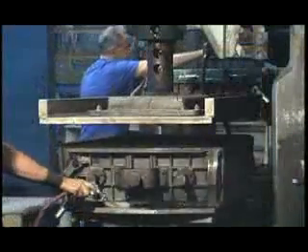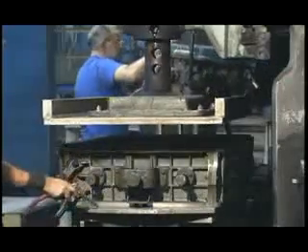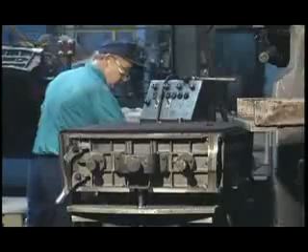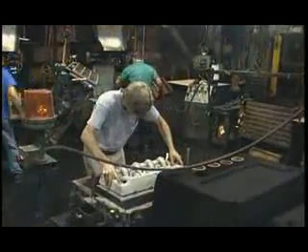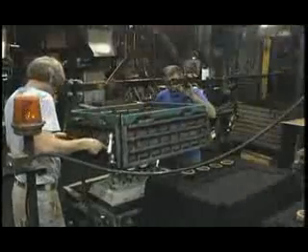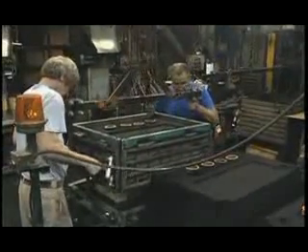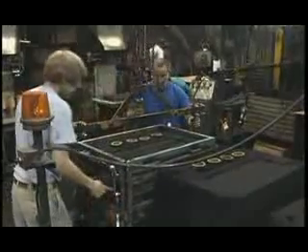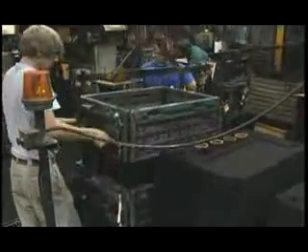Once the sand has been compacted, the pattern and mold half are separated, and any loose sand is blown away. Cores, if required, are inserted into the mold. Once they are set, the mold is closed by aligning the cope and drag. The mold is then transferred to the pouring station.